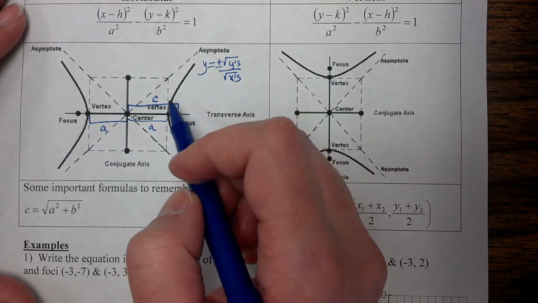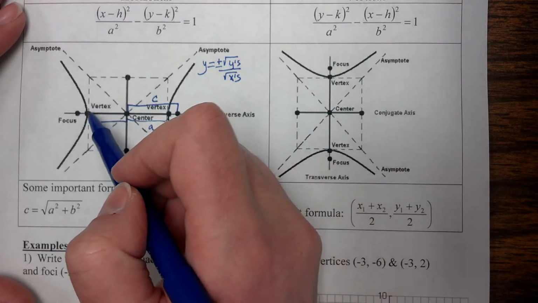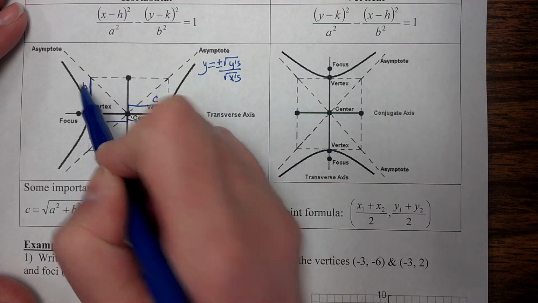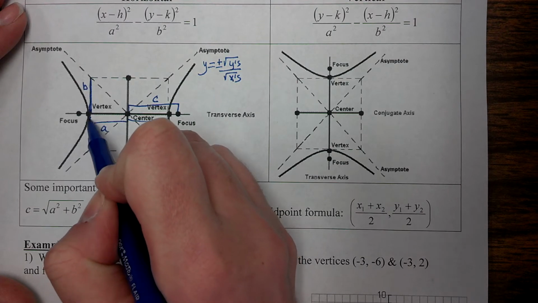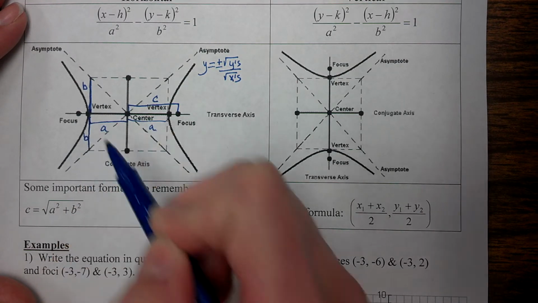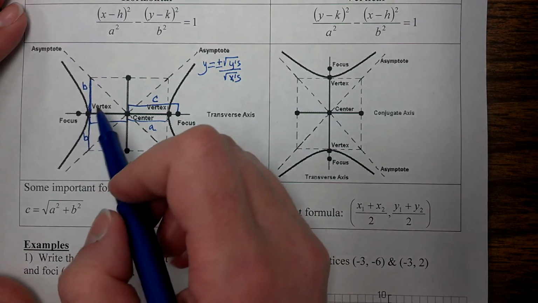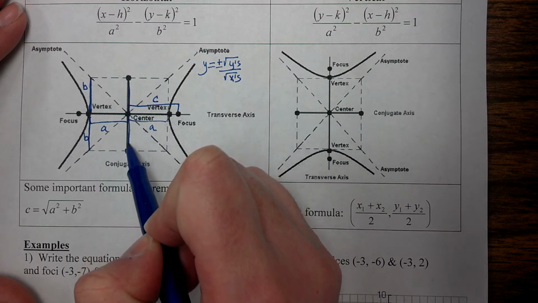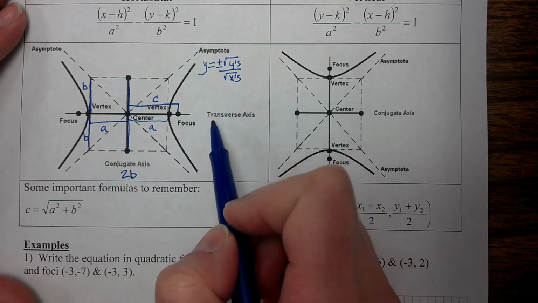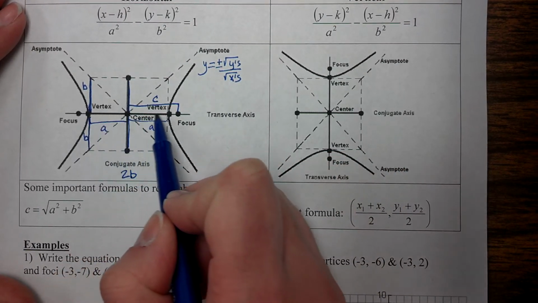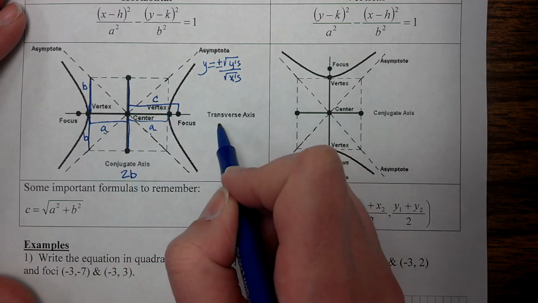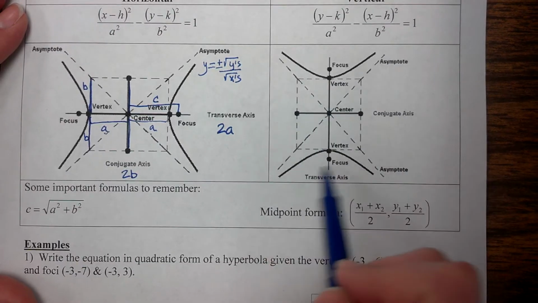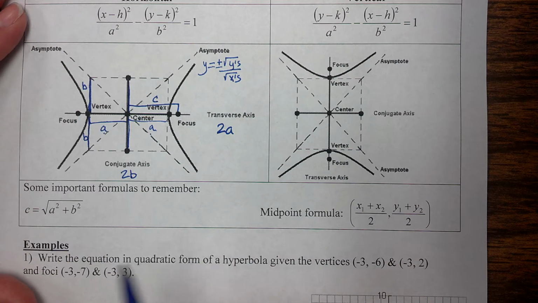Another thing to notice in the graph is the b value. The b value was from the vertex up to here. And then same thing down here, from the vertex to the asymptote is the b value. Also, you'll notice that that's going to be the length of the conjugate axis. So our conjugate axis is right here. That length is going to be 2b. Now, you can look at the transverse axis. That's going left and right, and you can tell that that's going to be 2a. That's going to come up in a couple of these problems. Everything, of course, would be the same for a vertical hyperbola as well.